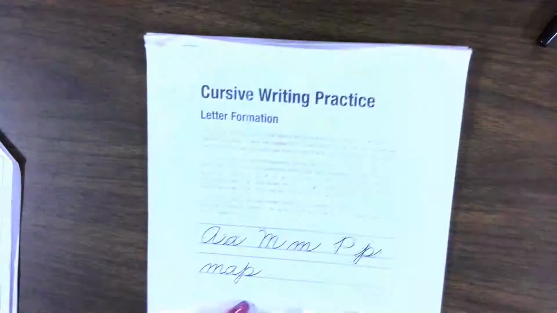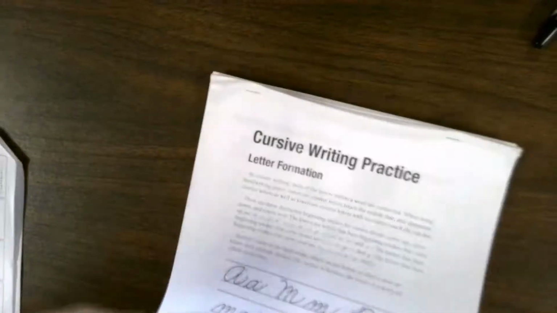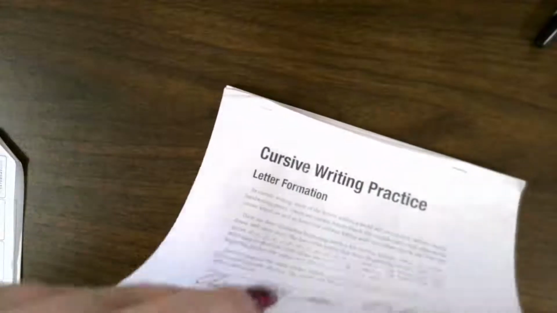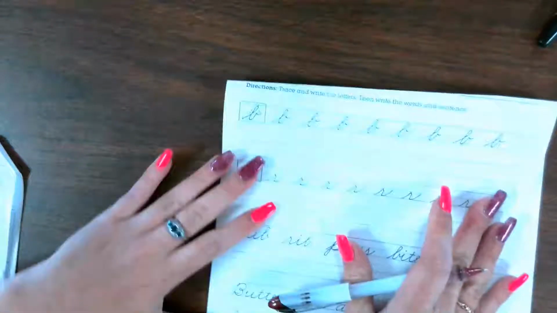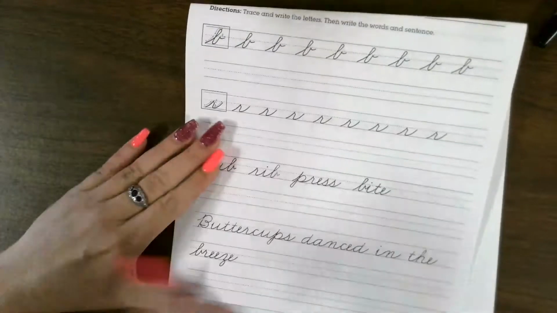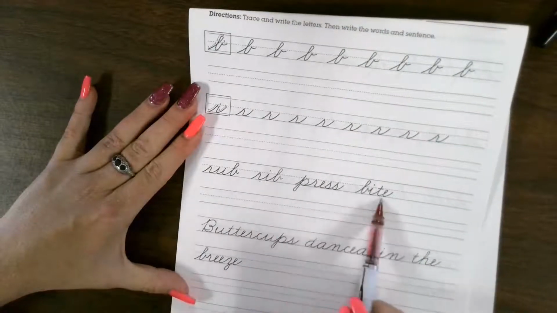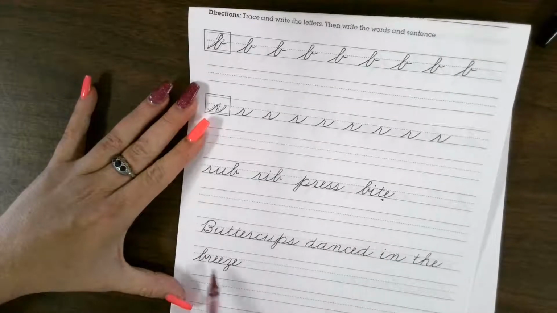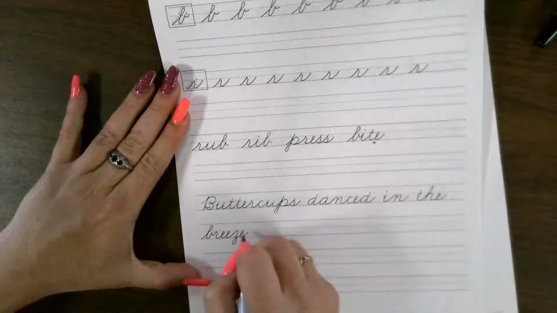Okay, now come over to your packet, your cursive packet. Yesterday, I think we did P's and L's yesterday, right? Yes, so today we're going to be doing B's and R's. Now we're practicing again with our B's and our R's, and then we're going to practice writing rub, rib, press, bite. Buttercups danced in the breeze. And look, I need to edit their paper because they didn't put a period.